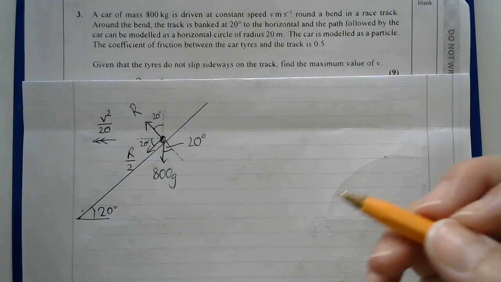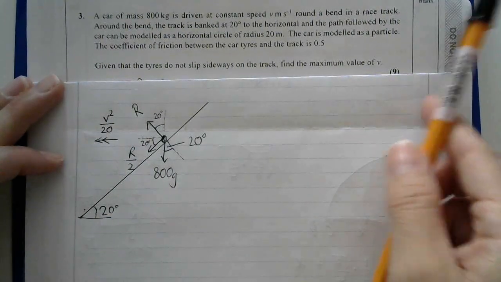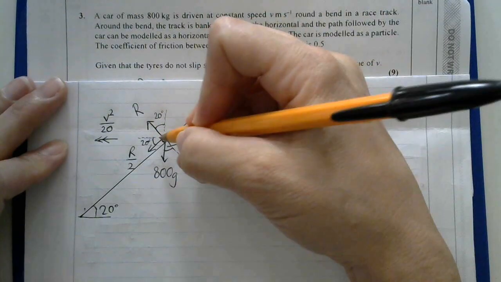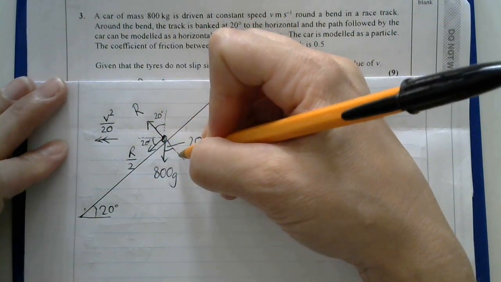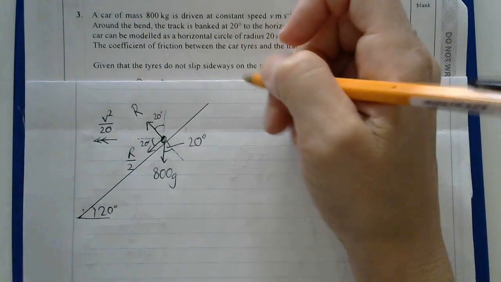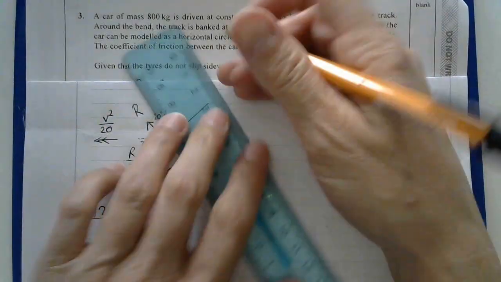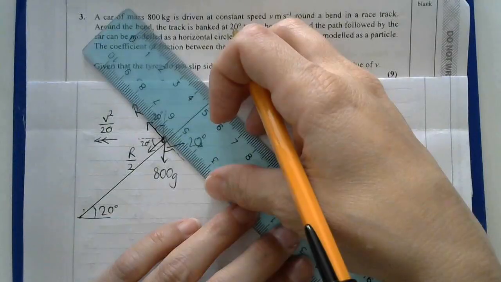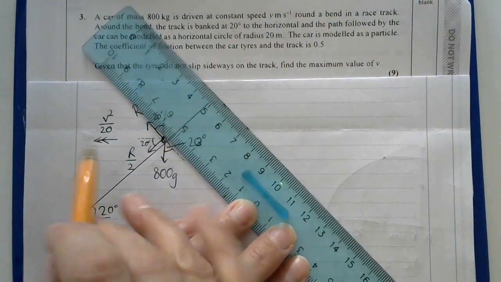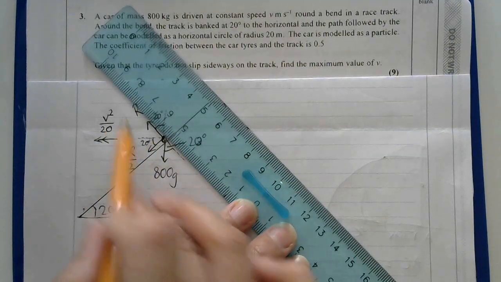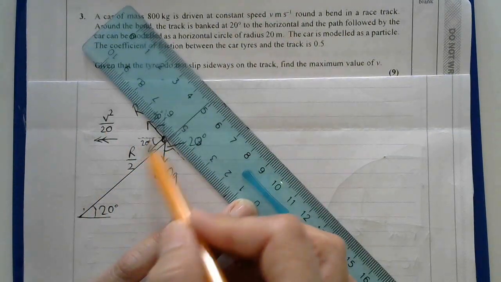Now, what you might be tempted to do is to resolve in this direction and say R equals 800G cos 20. That is not true though, because in this direction there is actually some acceleration, because the acceleration has a component in this direction.